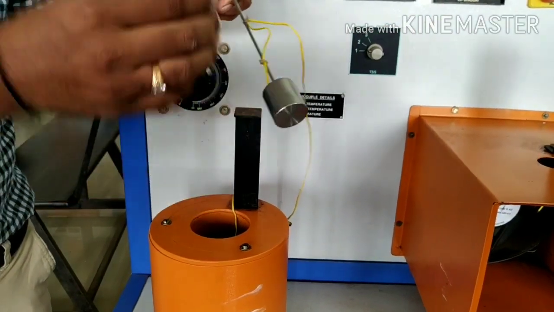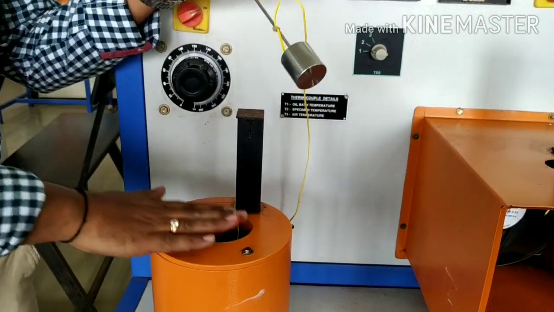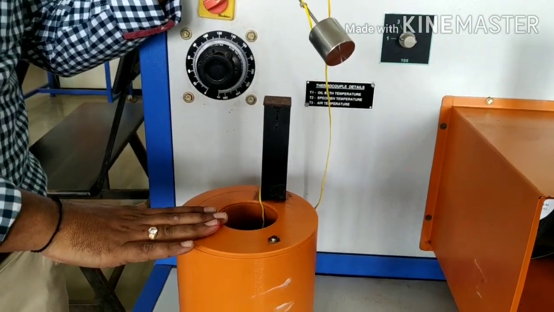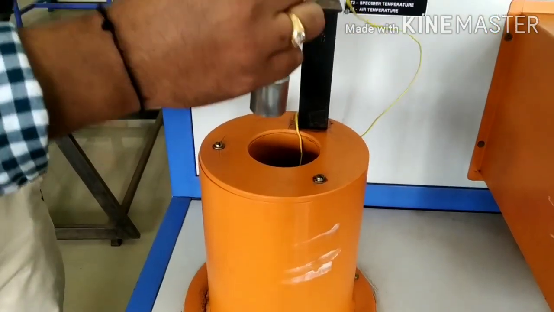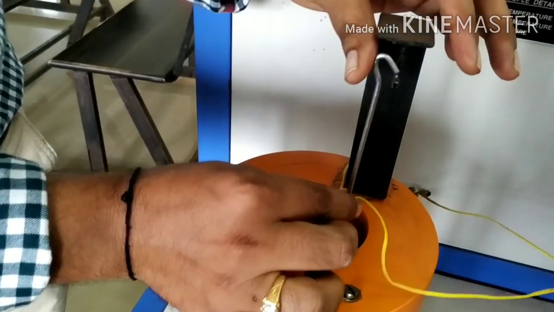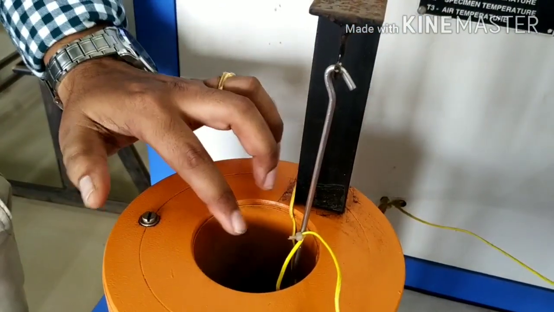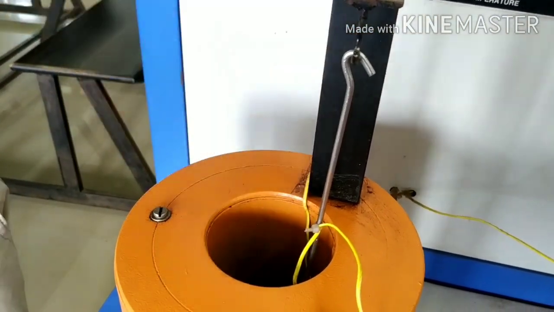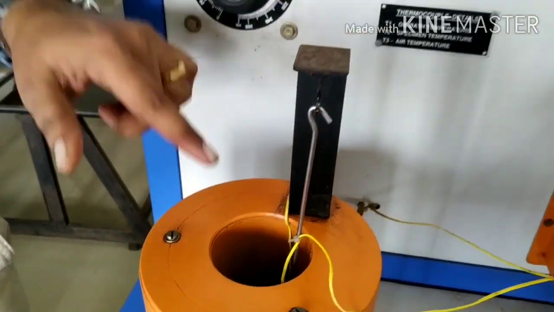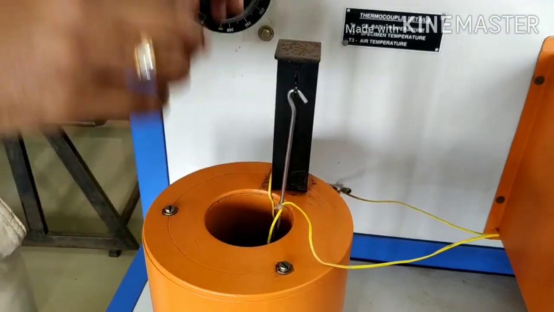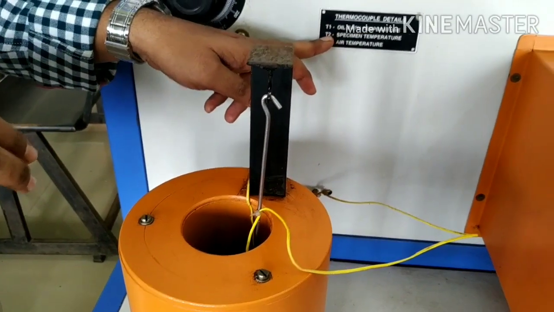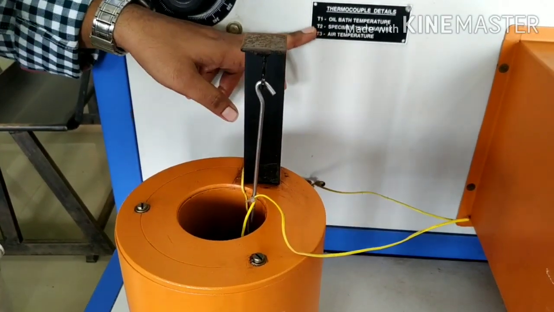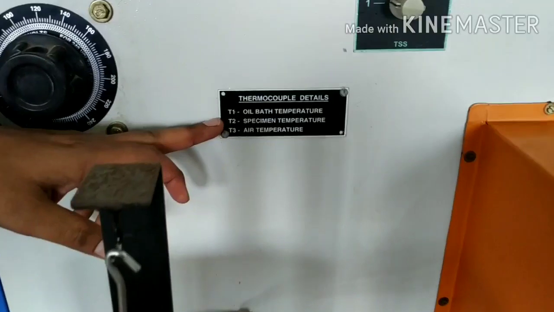So this specimen, now we need to heat it. We already have readily available hot oil, so what I do is I'll just dip this immediately into this oil chamber. Imagine there is hot oil inside this, at a temperature of 95 degrees Celsius. Before I insert this specimen, we will measure the specimen's initial temperature. Let us say it is T2. You can see in this catalog it is T2.